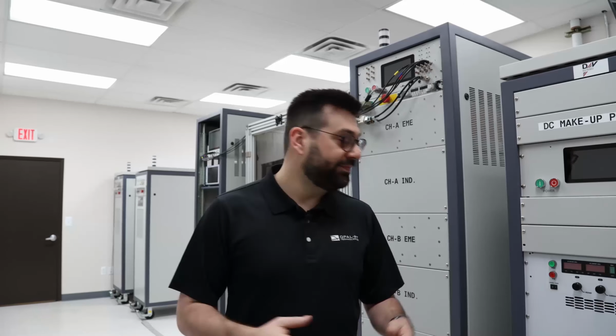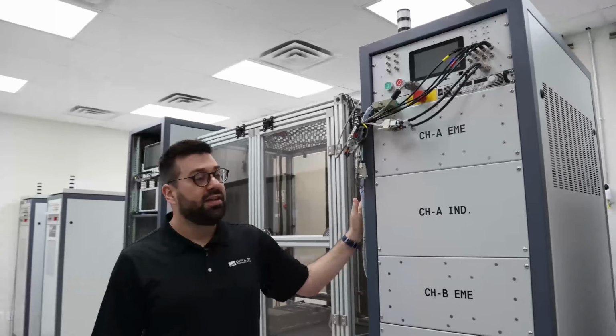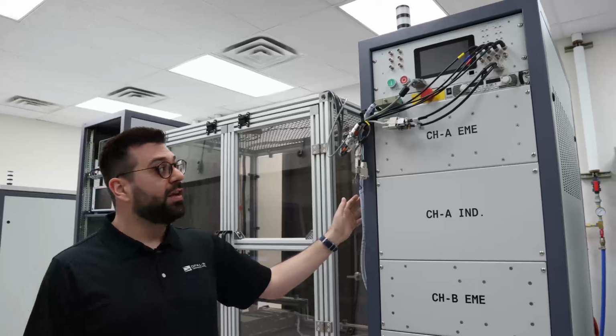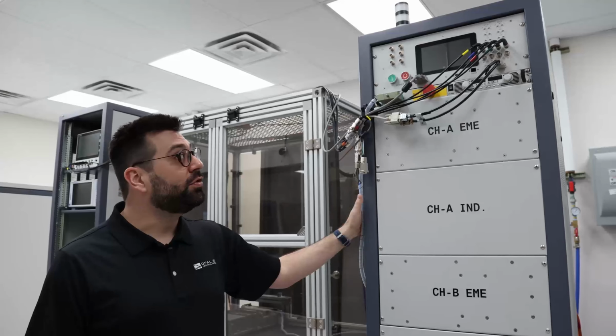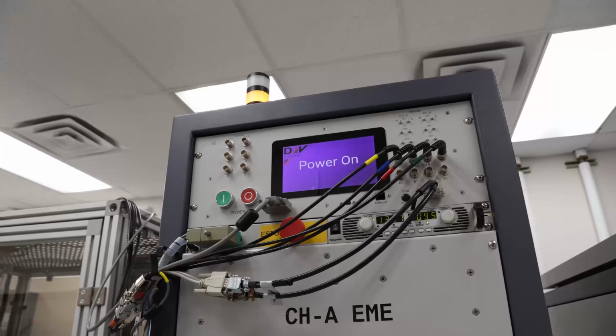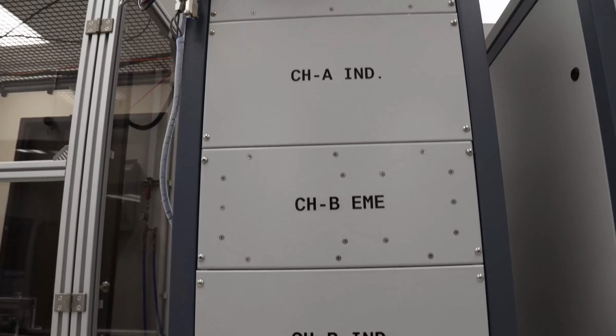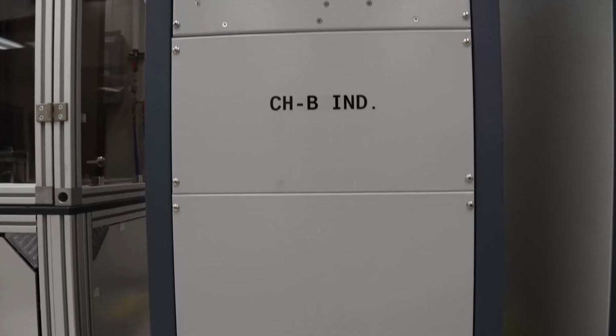So let's start. At first, we have the DNV equipment called the EME. It's a full cabinet for power management and connection to the inverters. This cabinet is a 2-channel cabinet. It can control 2 different 3-phase inverters, or it could be connected for 6-phase operation inverters.